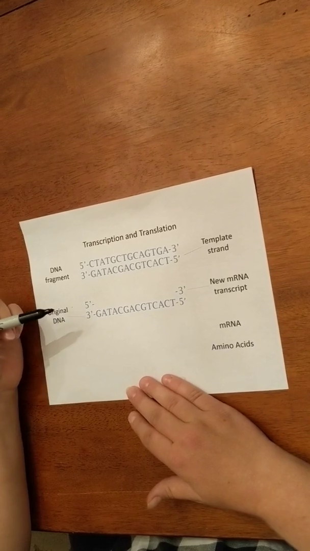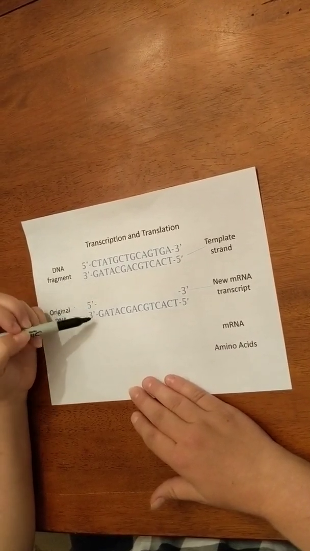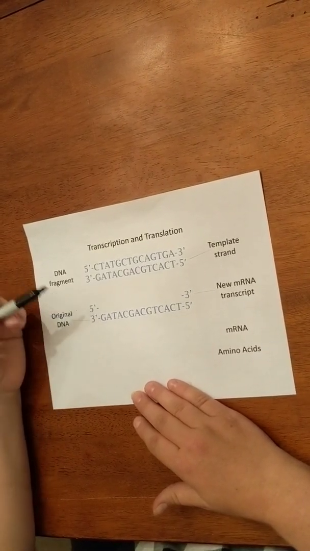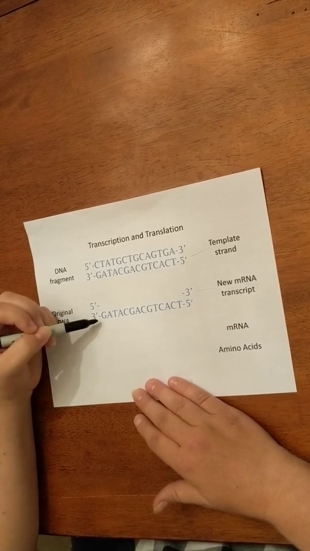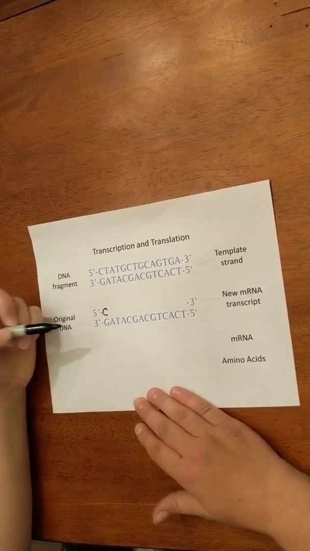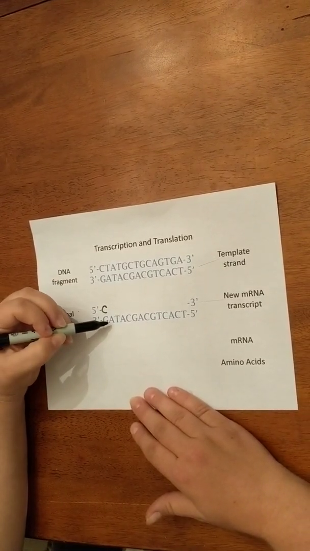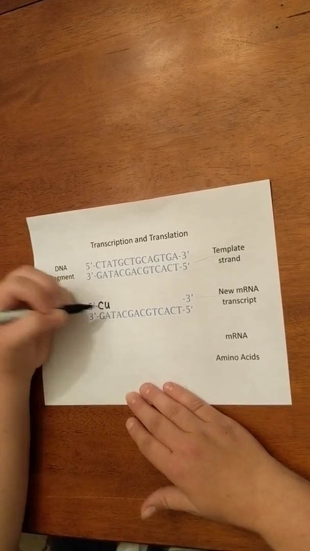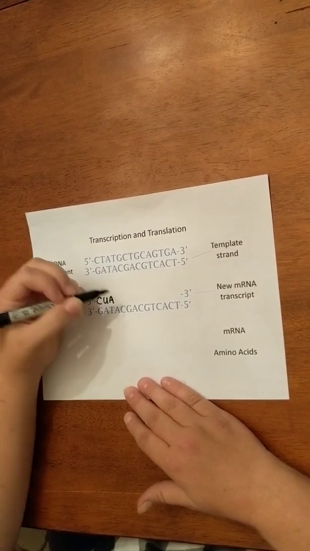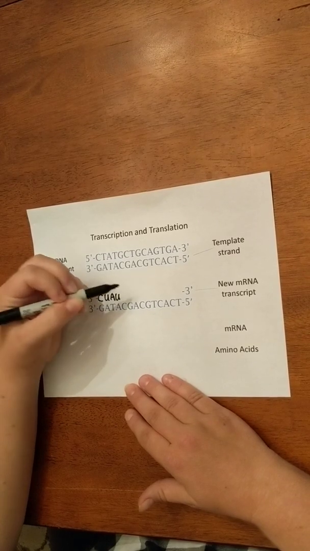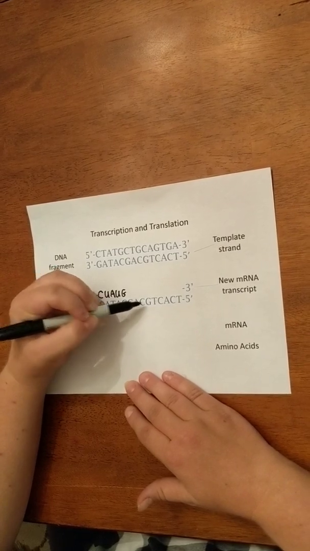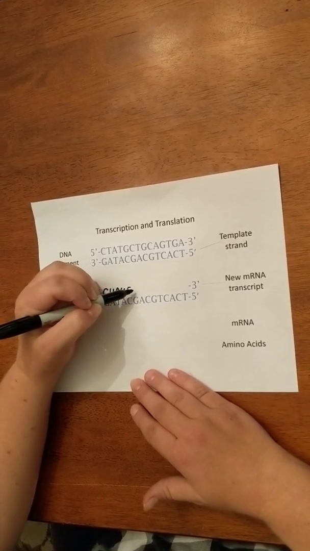Transcription is initiated, and RNA polymerase is going to read the DNA template, and it's going to add the correct RNA nucleotides. So if you have a G in your DNA strand, the RNA polymerase is going to add a C. If you have an A in your DNA strand, then RNA polymerase is going to add a U. If you have a T, you'll have A. If you have A, you have U. If you have C in DNA, you'll have a G in your RNA strand, and we will continue to elongate as we finish our transcription.